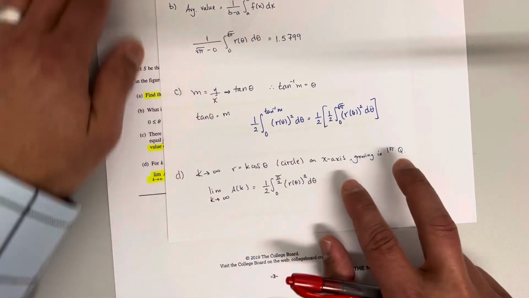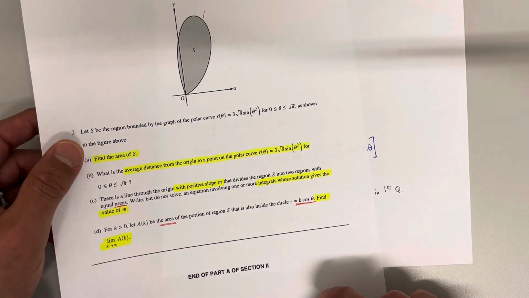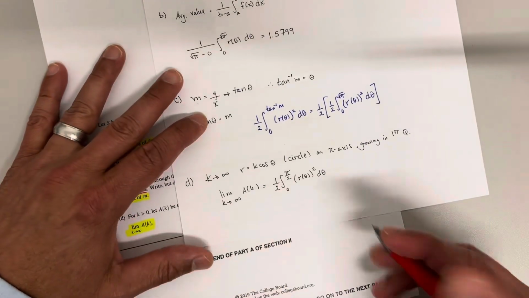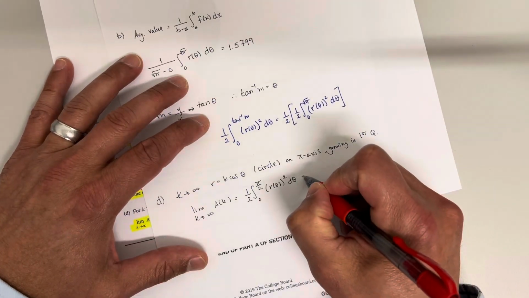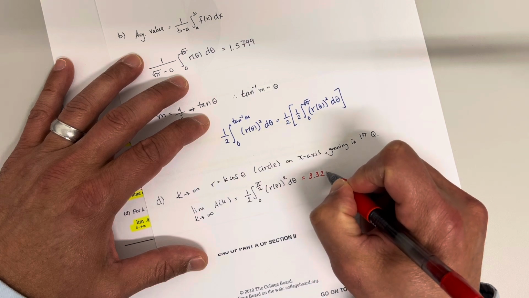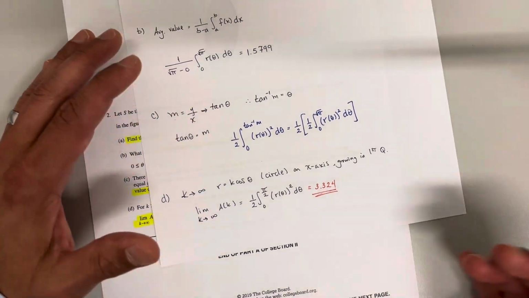If you want to, substitute the function and find the limit. Go ahead and plug it into your calculator, and you should get, I think, 3.324, something like that, truncated. And that's it.